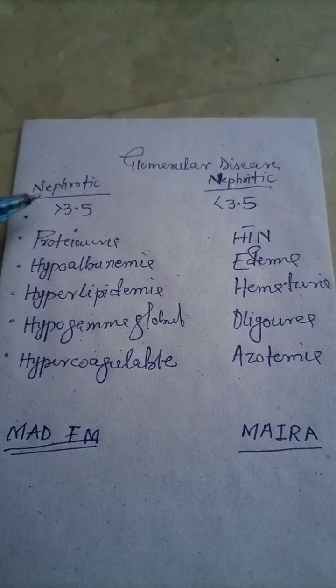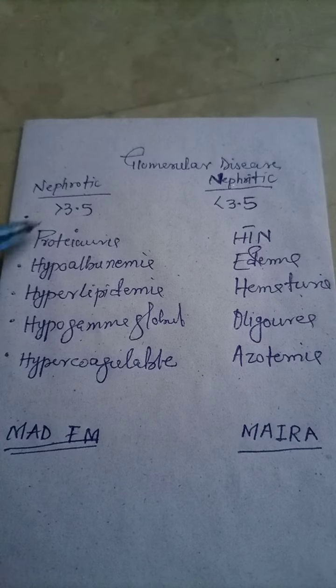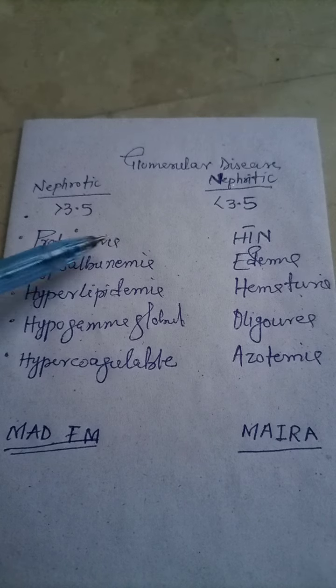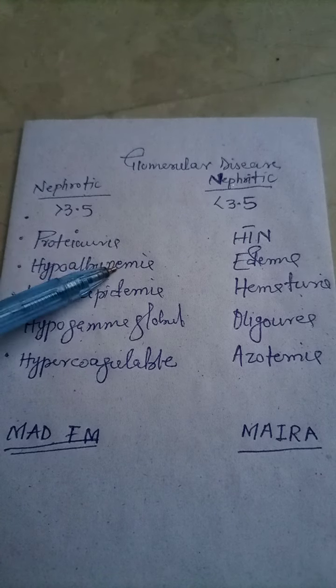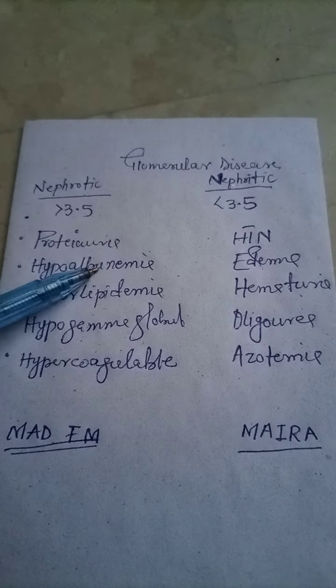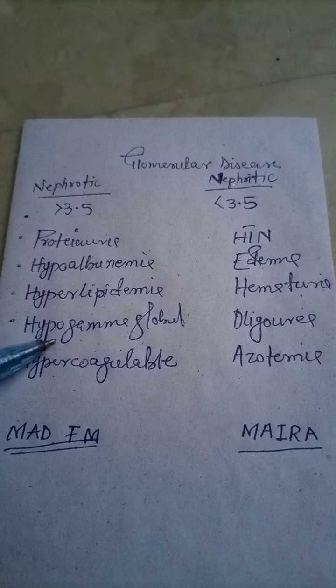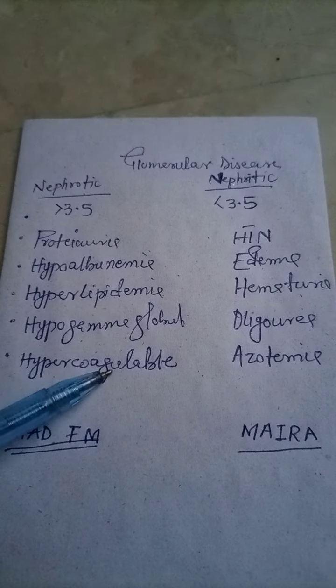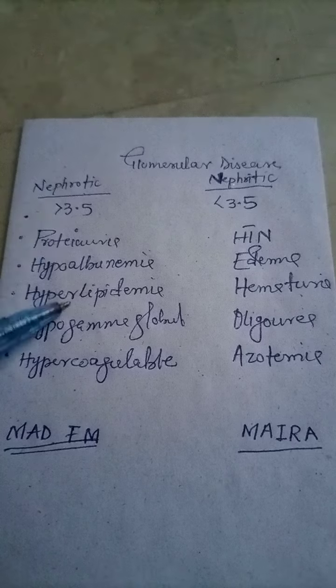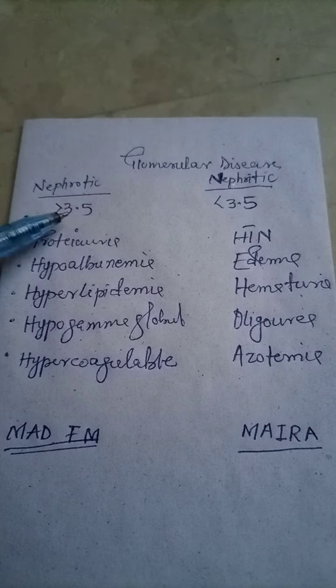In nephrotic syndrome, there is proteinuria which is more than 3.5, and that leads to protein being excreted out of the urine. Then there is hypoalbuminemia, meaning decreased albumin level in the blood, and hyperlipidemia, increased lipid level, hypogammaglobulinemia, and hypercoagulable state. That is nephrotic syndrome, in which proteinuria is more than 3.5.